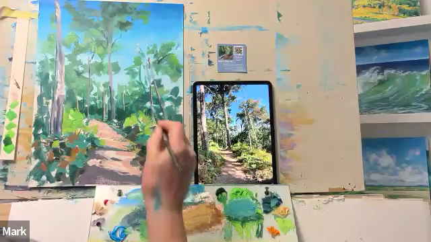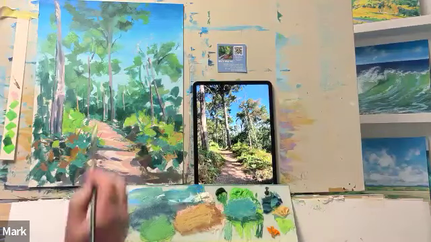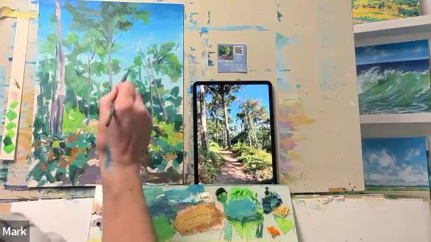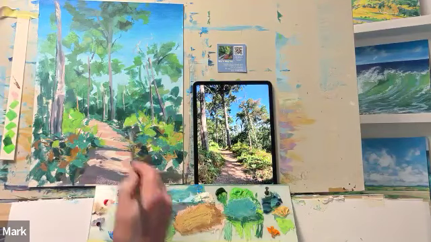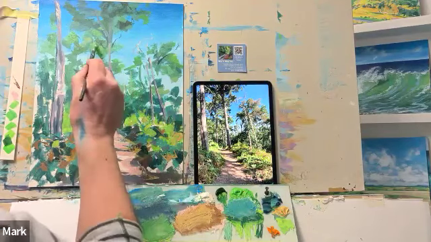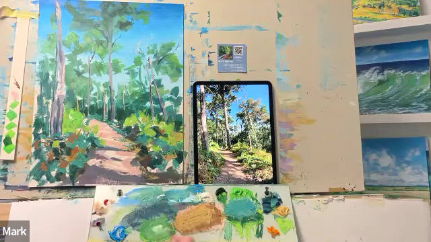Just bringing the top bit to life with some green, some lighter green. There it is. That's better. Because it was all too dark at the top. So just trying to make that lighter.